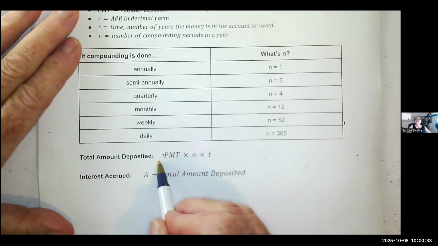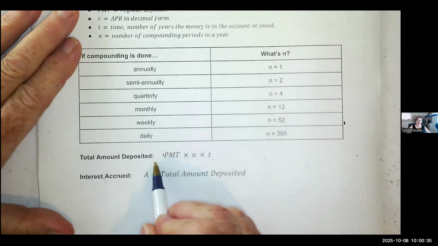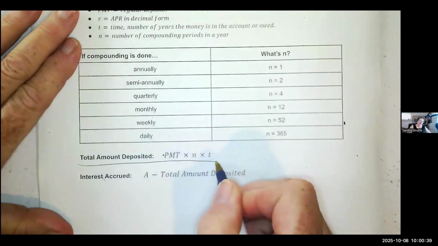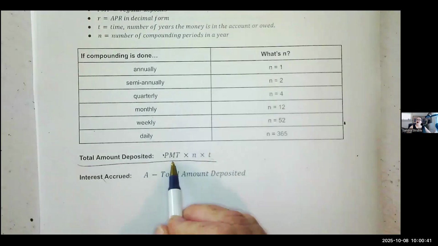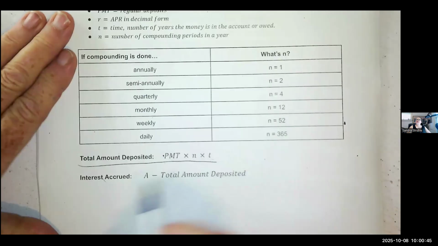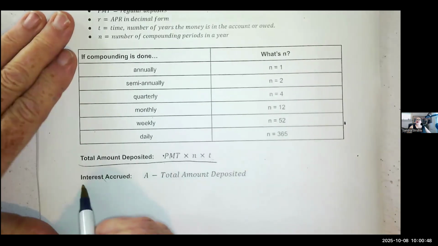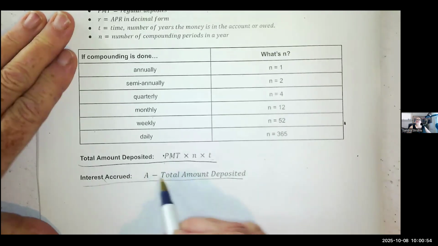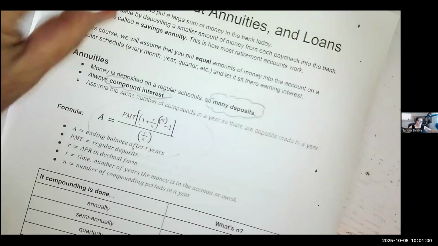The big one is to make sure on your note card, because you can use one 3x5 note card, that you have the total amount deposited, which is your regular deposits times how often a year, times the years. You also have your interest accrued. How much interest was earned? Well, it's how much you have at the end minus the total amount that you deposited. Okay. So let's get started with some examples.